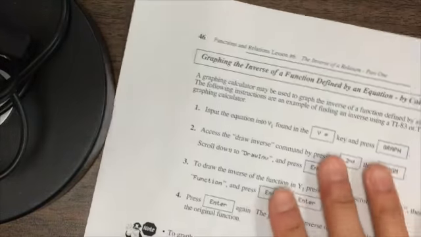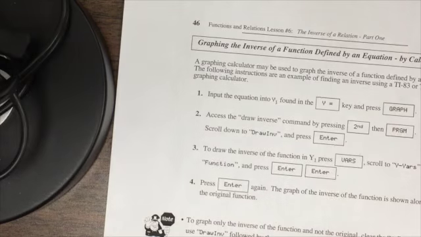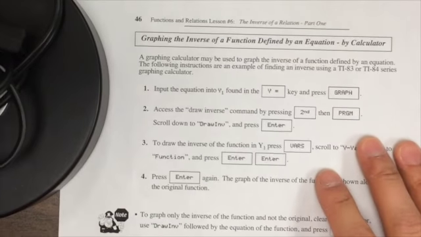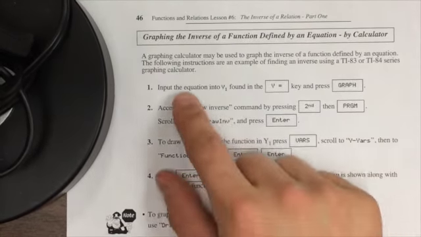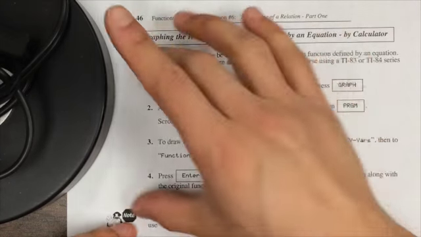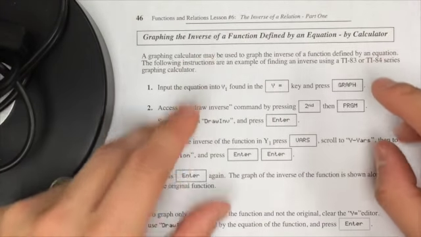Alright, this is the last page here. I just encourage you guys to try the last example by yourself and do so by using this graph here, okay? Or using these instructions on your graphing calculator. And again, if you need support with this, I will help you with this in class.